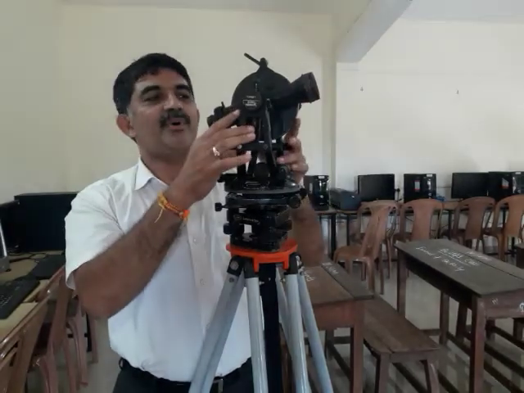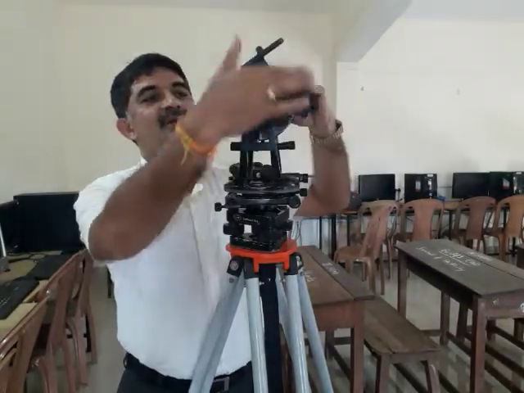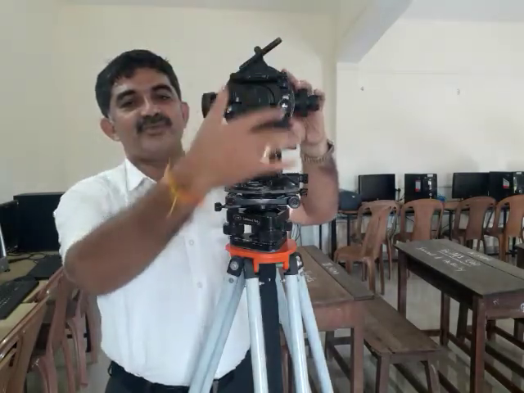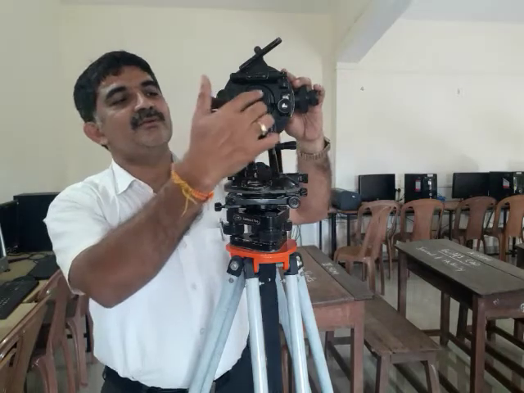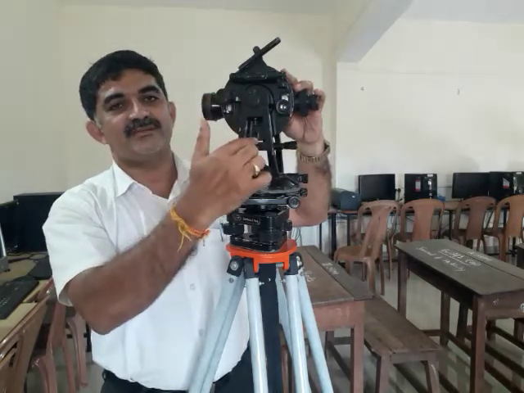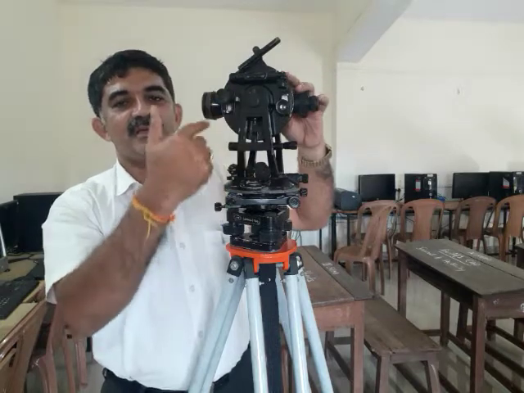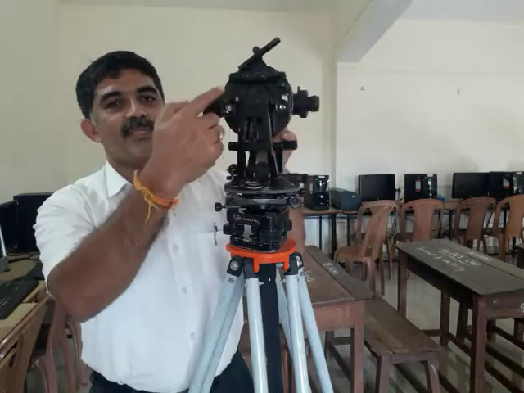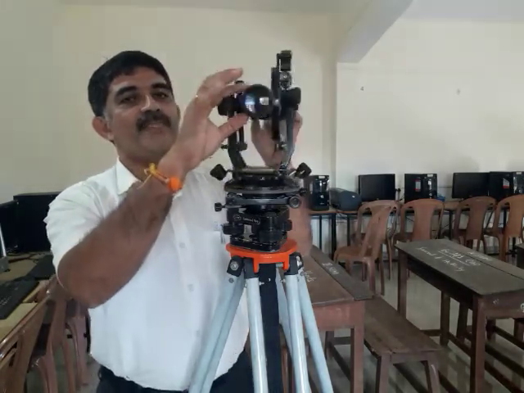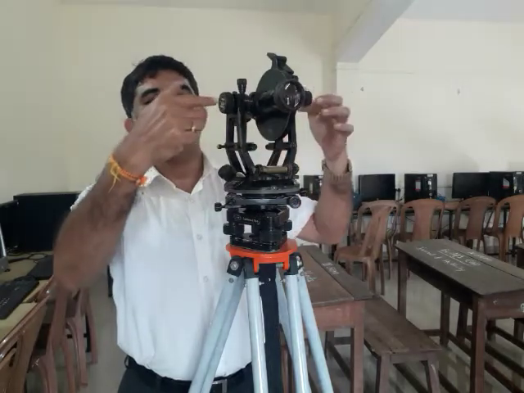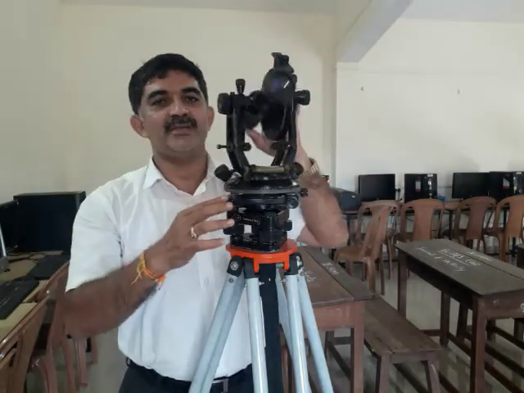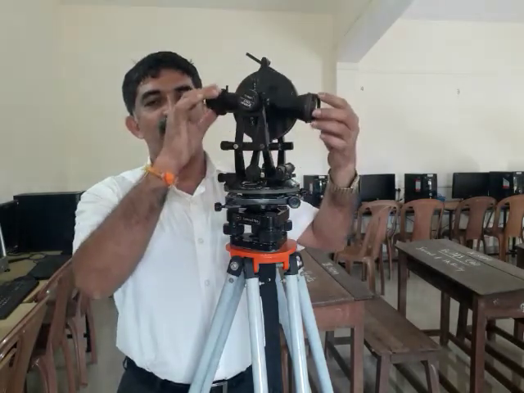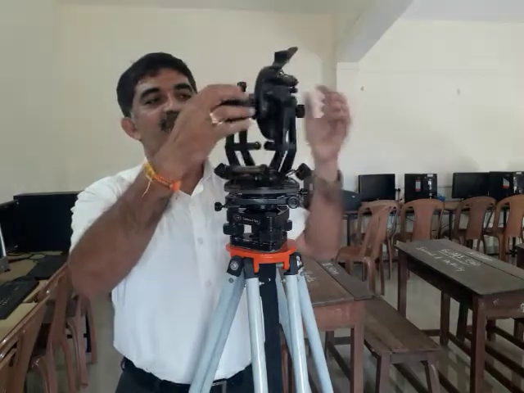The second important part is this vertical circle. Vertical circle means it is a graduated circle, graduated 0 to 90, 0 to 90, 0 to 90 degrees, as a four-quadrant graduation. So that is the vertical circle. The vertical circle and telescope are mounted on the trunnion axis. So when you rotate the telescope, the vertical circle will also rotate with it.